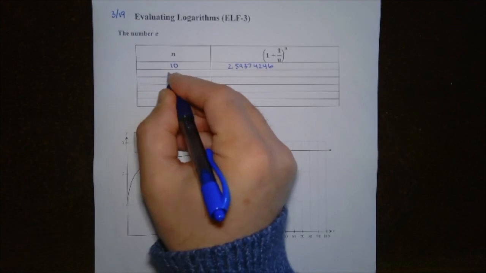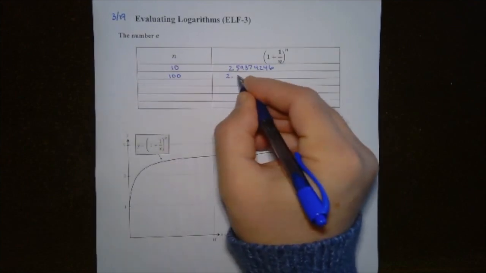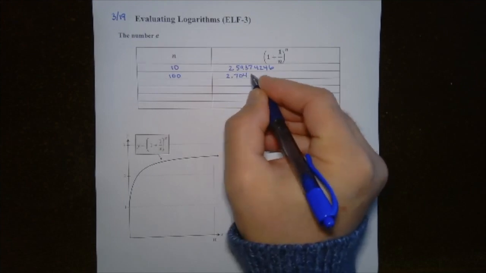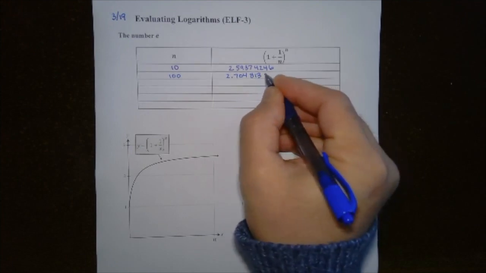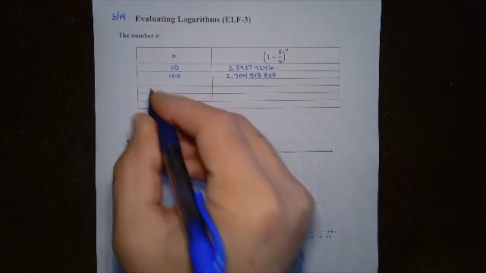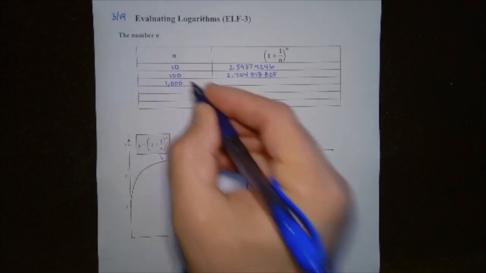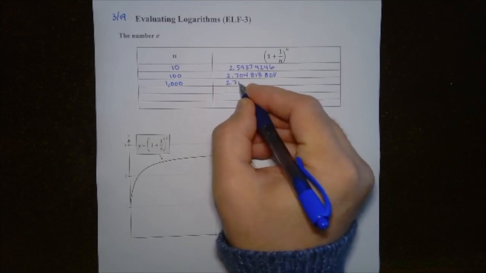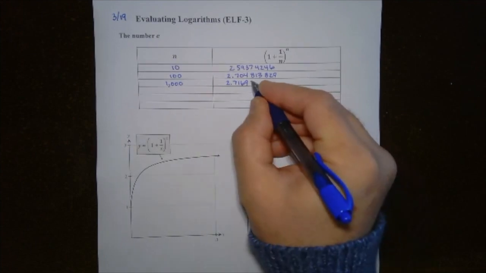When n is 100, what we got was 2.704813829. And when n is 1,000, we got 2.716923932.